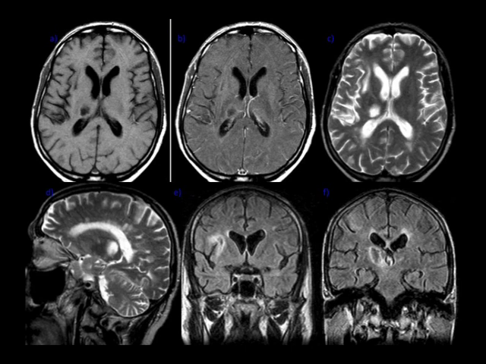Those familiar with these pictures will notice this is an MS-looking brain with these white matter plaques here, but also this lesion here, which is slightly atypical. This is early PML. And that's why the MRI scan is going to be used to try and pick up, along with the clinical presentation, any suggestion of PML developing.